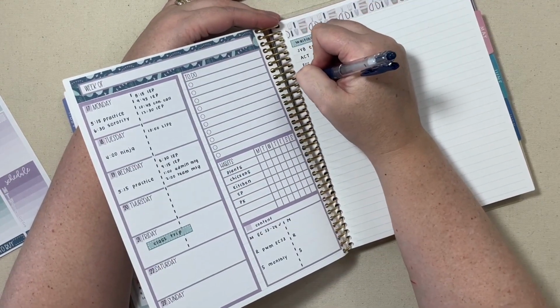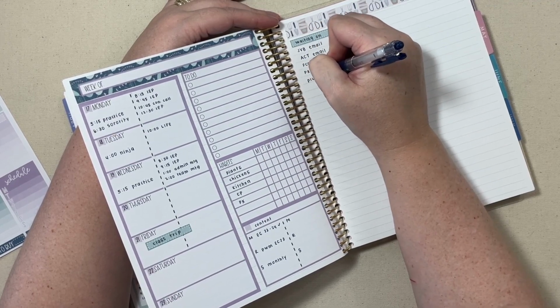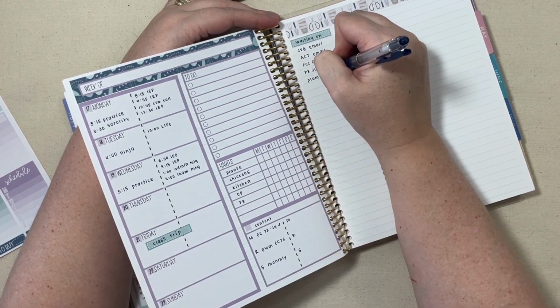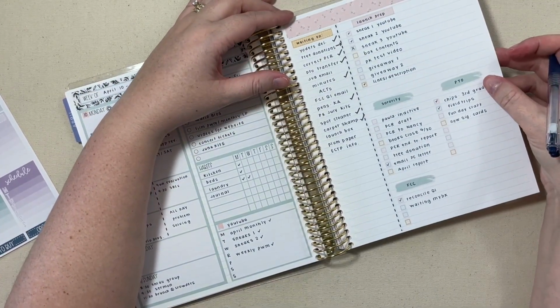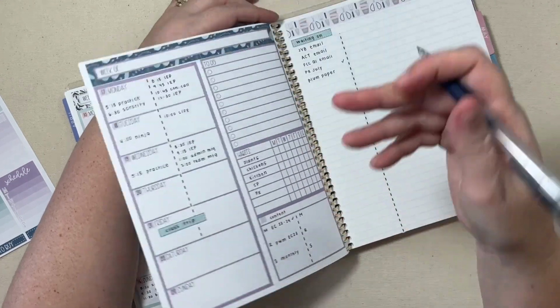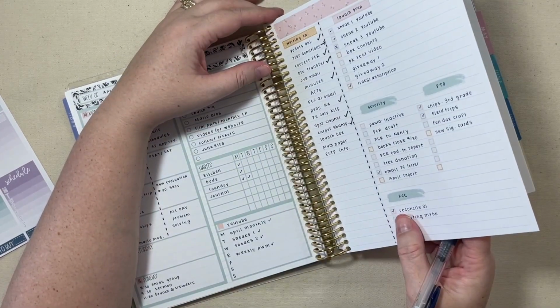And then I did accept a collaboration with Plum Paper, and I am waiting on that box to arrive. Of course, I will share all of the goodness with you when I get it. And then I think that's it.